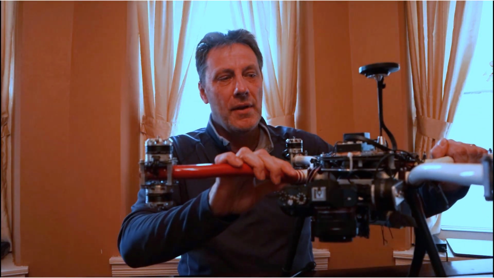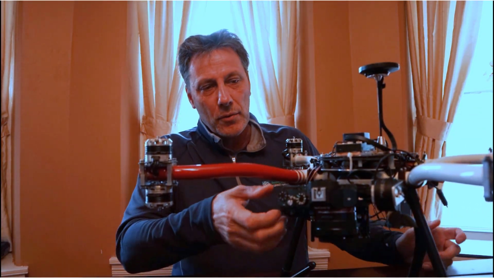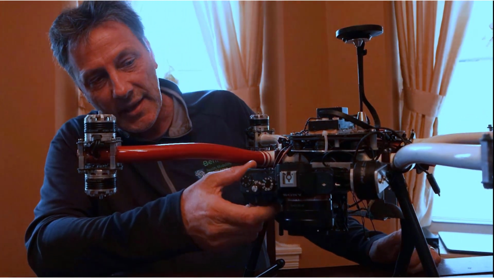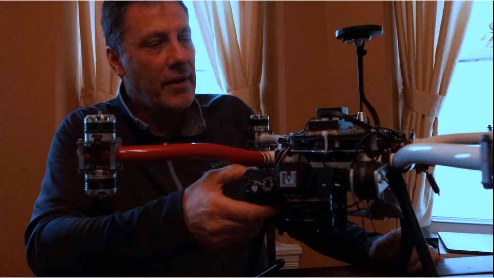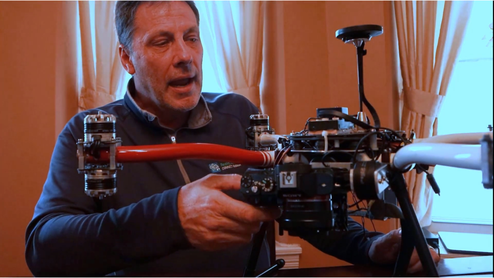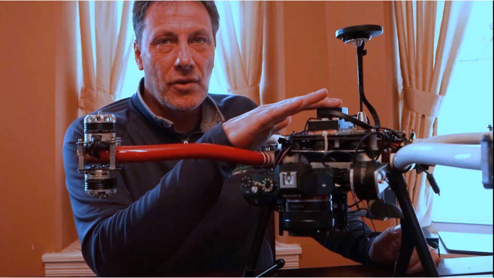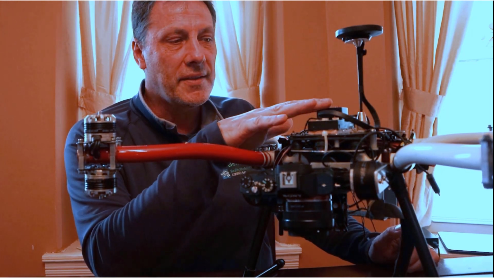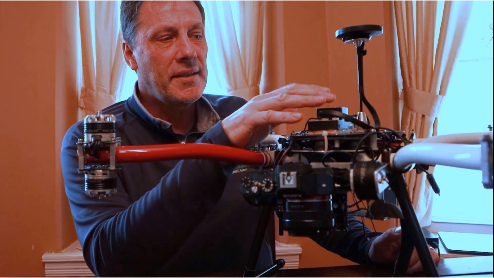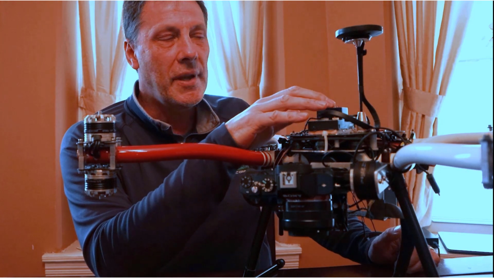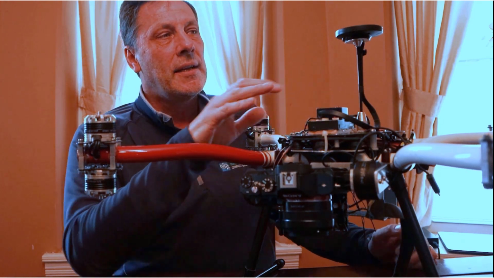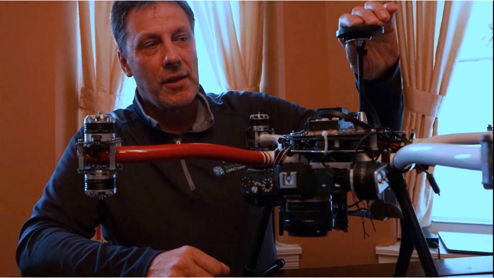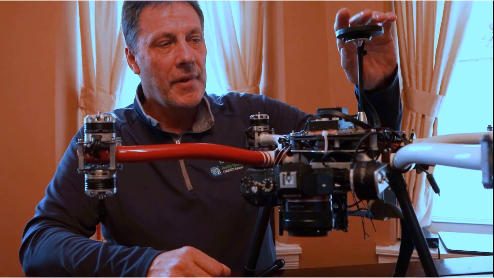So here we have a UAV, and of course the key parts of our UAV are the sensor, which in this case is a Sony A7R camera, and we have our flight controller that knows where it's going because it has some compass and IMUs and GPS units inside this. And also we have a GPS unit mounted externally.